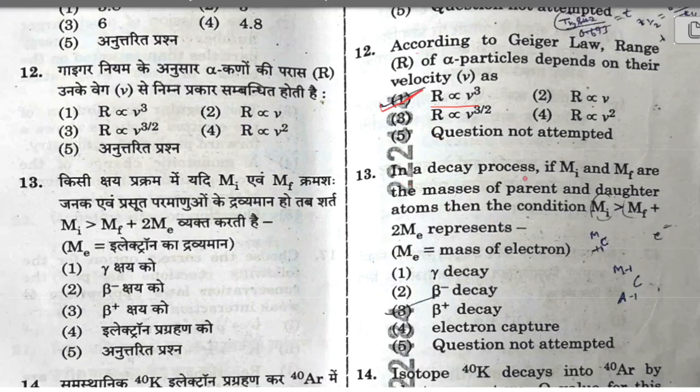Next, in a decay process, if Mi and Mf are the masses of parent and daughter atoms, then the condition that Mi greater than Mf plus 2 times the mass of electron represents beta plus decay. So your correct option is option 3. And for beta minus decay, Mi is greater than Mf.